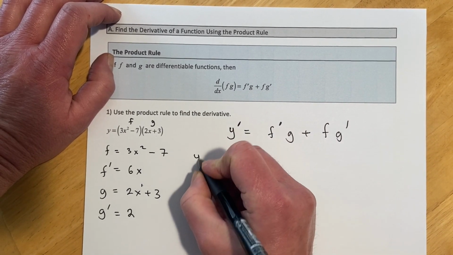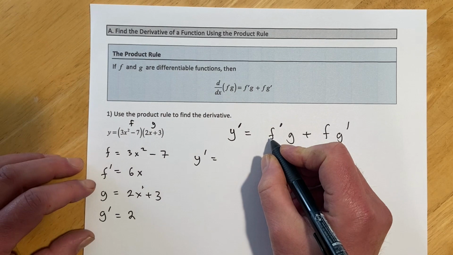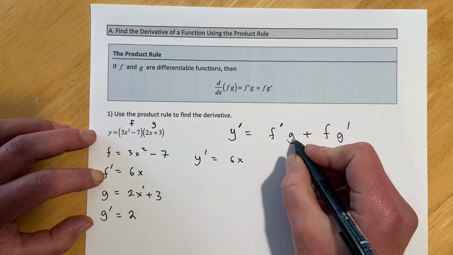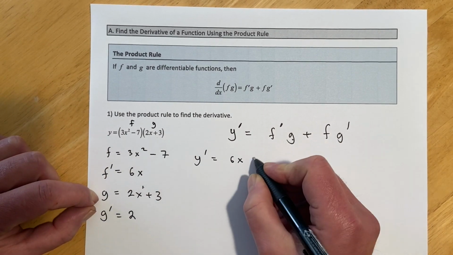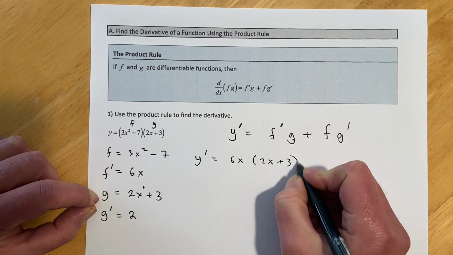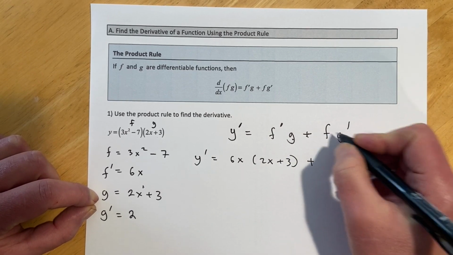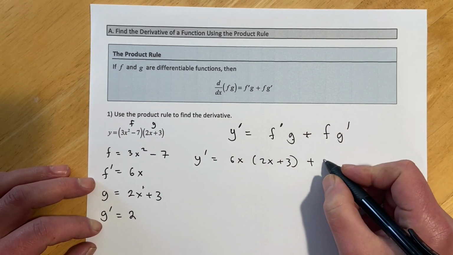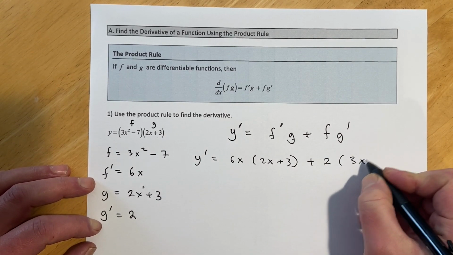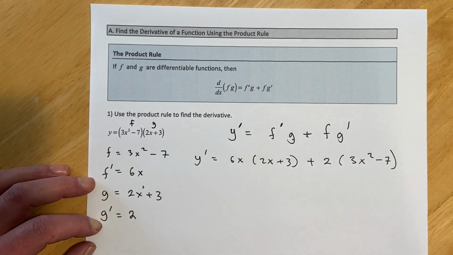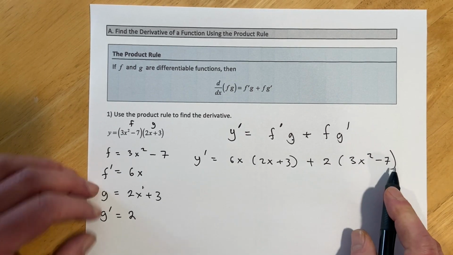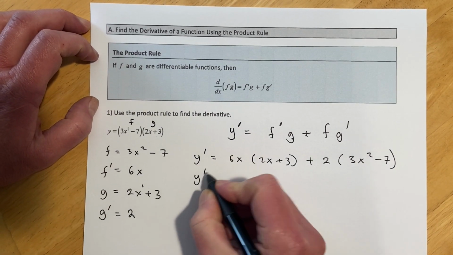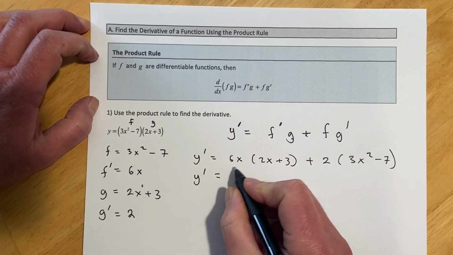Okay, so now we're going to go y prime equals f prime, that's right here, 6x times g, that's right there. So 2x plus 3, and then we're going to add to that f times g prime, so that's those outside ones. I'm going to write it backwards because it looks better with the 2 in front, but same idea. And then this can just get cleaned up a little bit. So then y prime, or dy dx, would be the same.